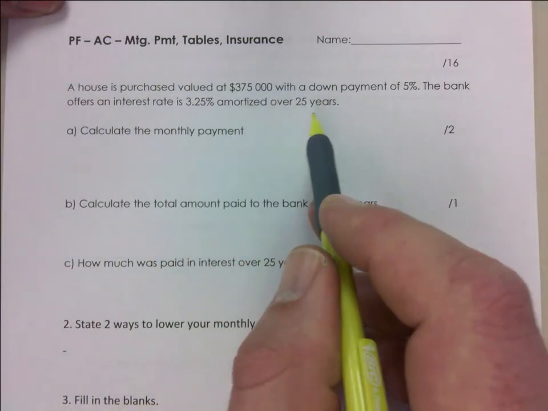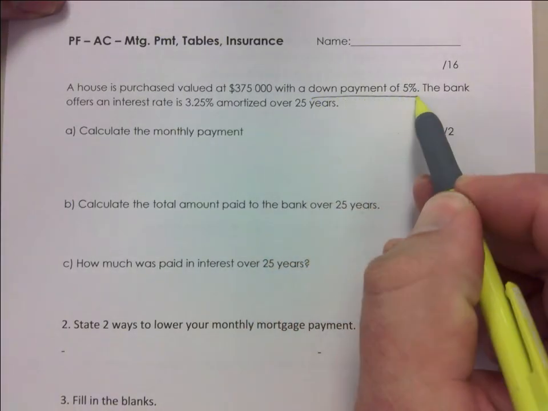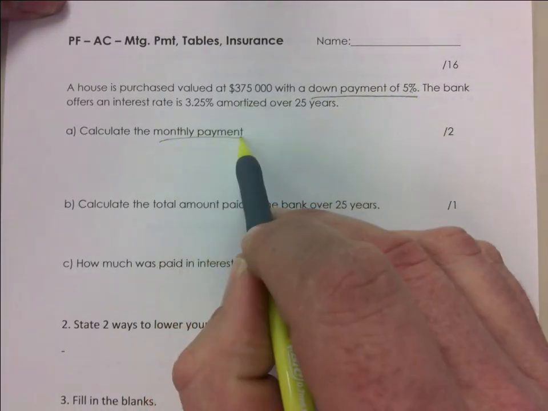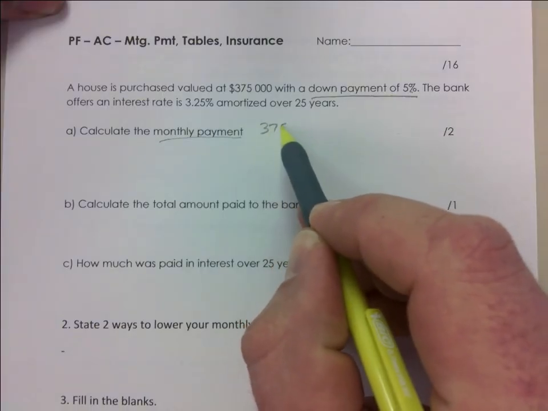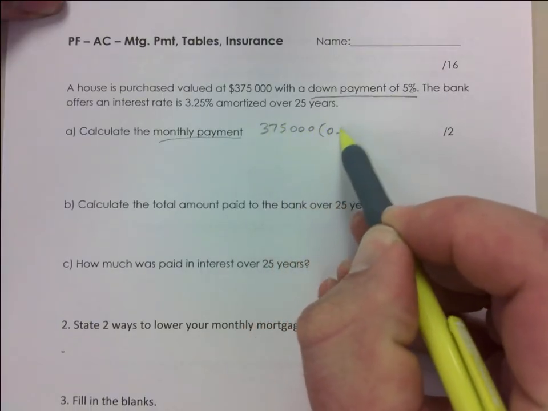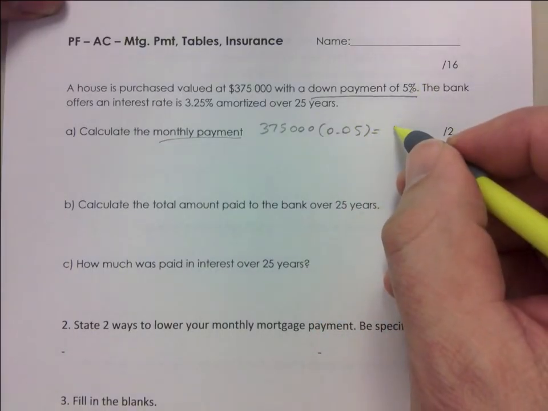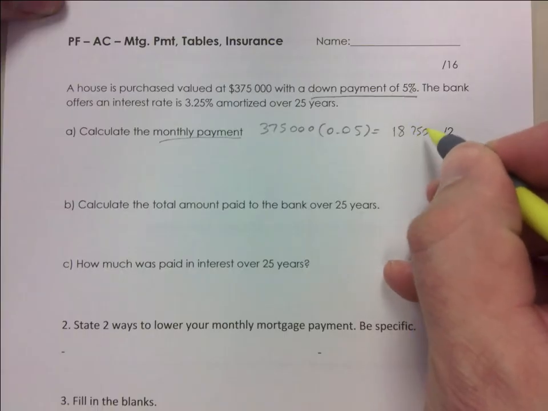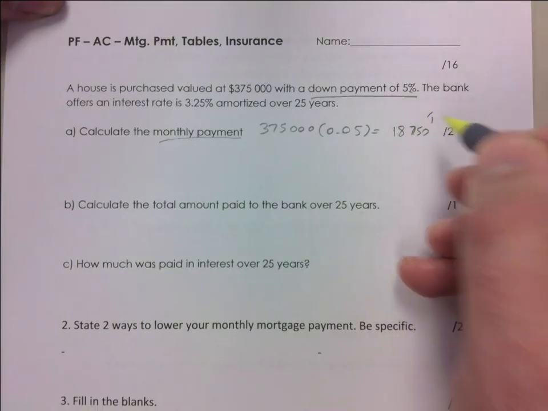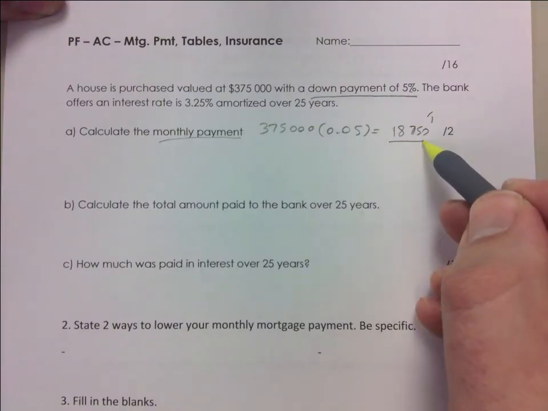So this should be quite repetitive. There's a down payment of 5%. Calculate the monthly payment. We have to first figure out what 5% is. So this is what you want to do. And so that is 18,750. Okay. If you have that, you get a mark already.